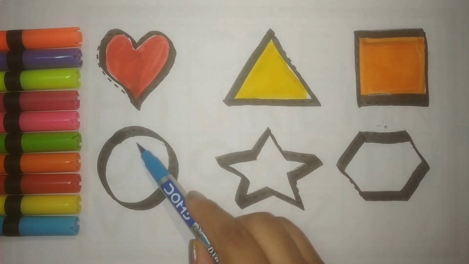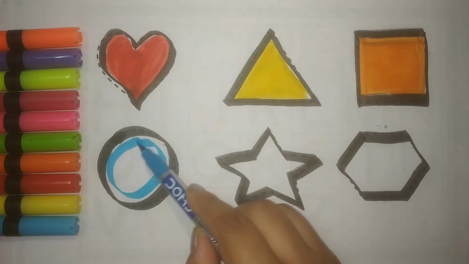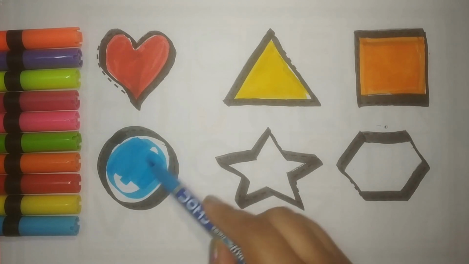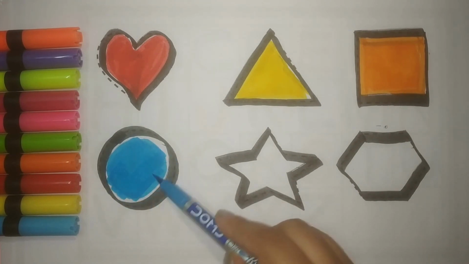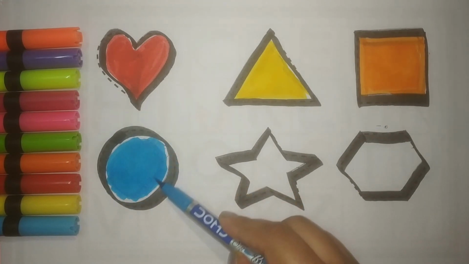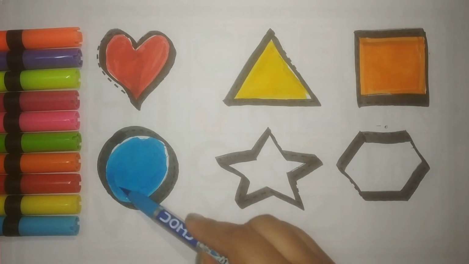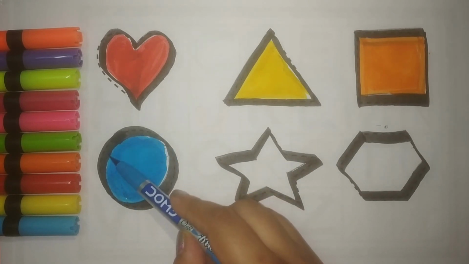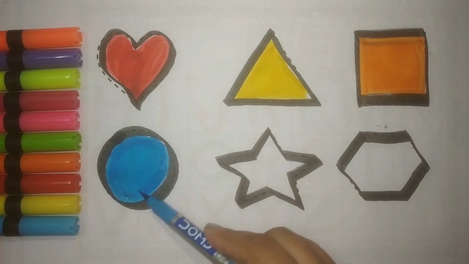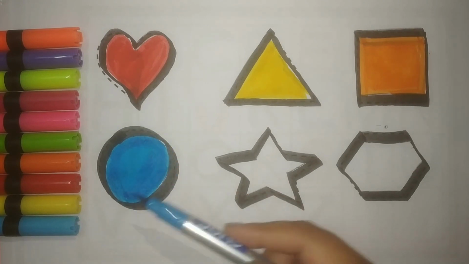Blue color. The circle is blue in color. Circle has no sides. Sun is a circle, moon is a circle, and your face is also a circle.